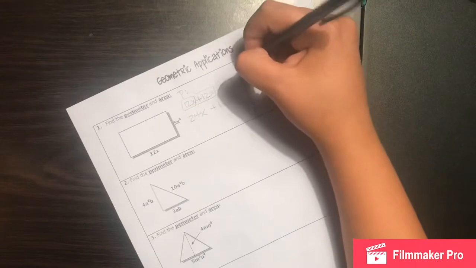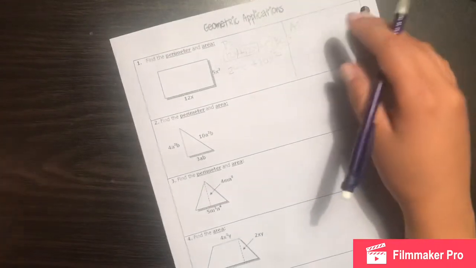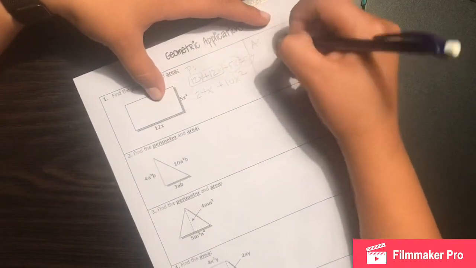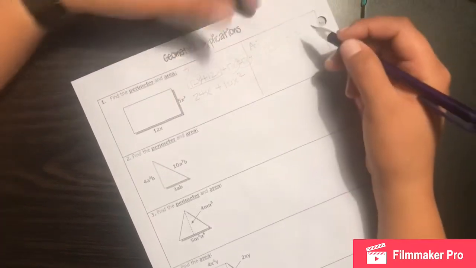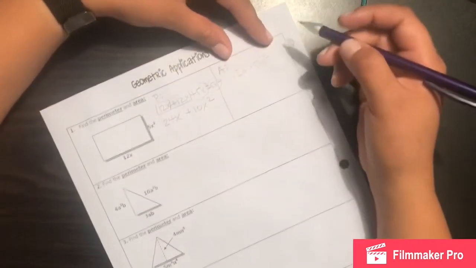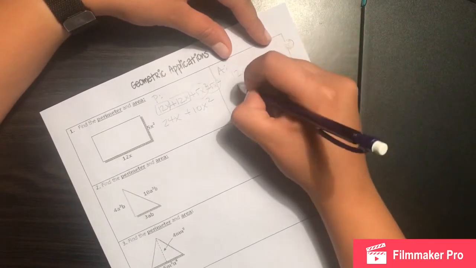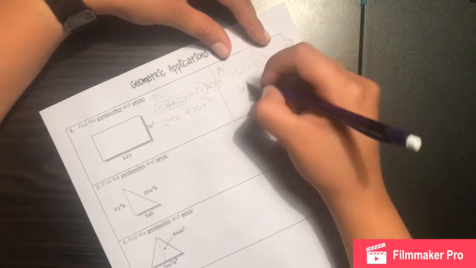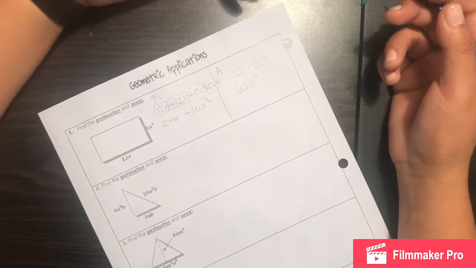Now area, okay, the area formula for a rectangle is length times width. So it's just 12x times 5x squared. So this would be my product rule. Product rule says that I multiply my coefficients, so 12 times 5 is 60. And then I add my exponents, so 1 plus 2 is 3, so x cubed. So there's my final result for the area.